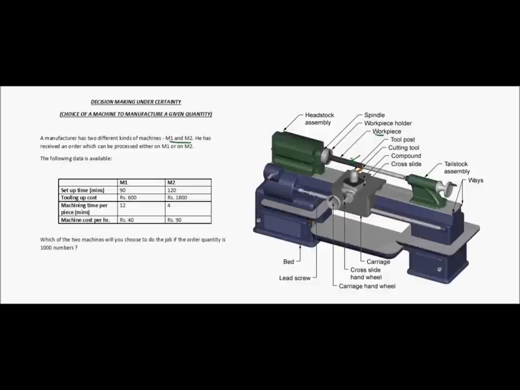So in our case, M1 needs a setup time of 90 minutes, while M2 needs a setup time of 120 minutes. The next data is regarding the tooling up cost. So the machine needs a cutting tool to convert the raw material into a finished good. So there is a cost associated with this tool, and M1 has a cost of 600 rupees and M2 has a cost of 1800 rupees for this tool.